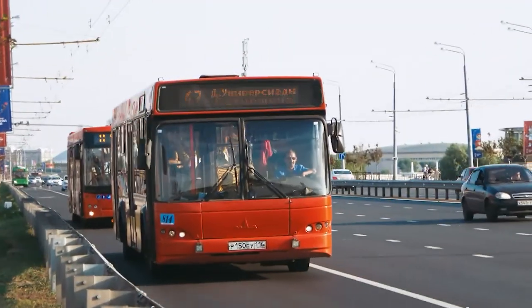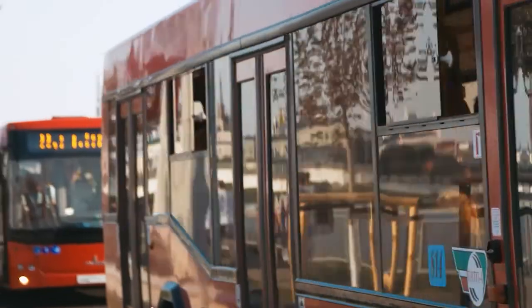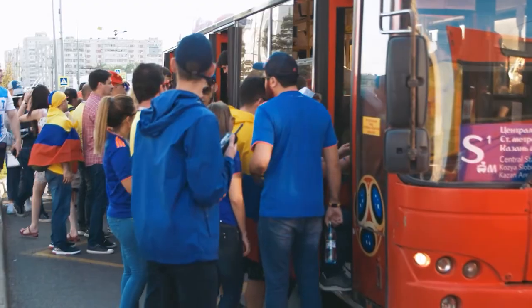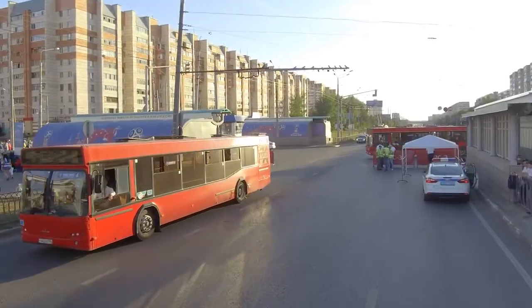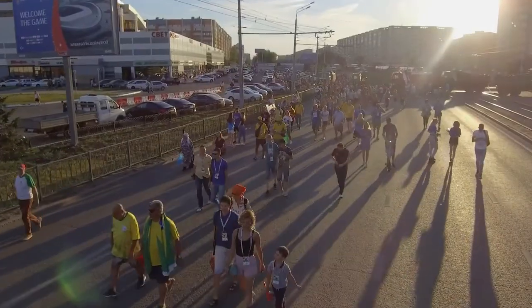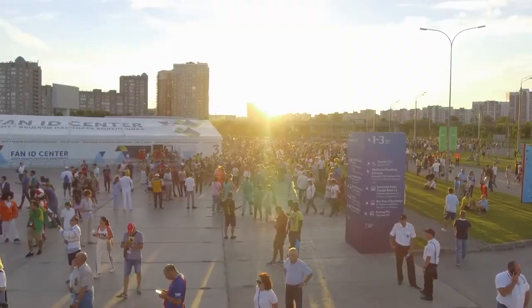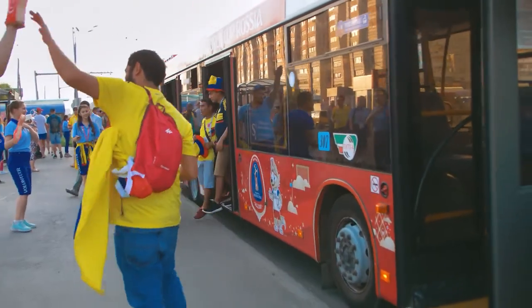In addition, accessibility to the venue for spectators was provided by well-developed public transport. The nearest metro station was located at a considerable distance. However, fans were able to walk past the fan zone along the embankment of the Kazanka River using the route prepared by the host city.